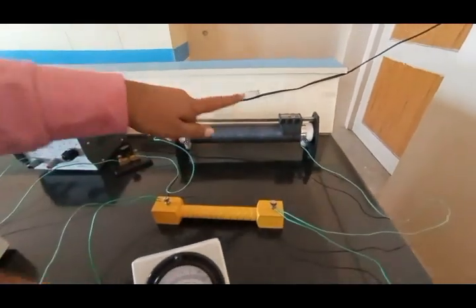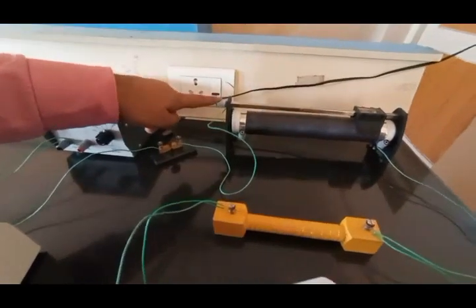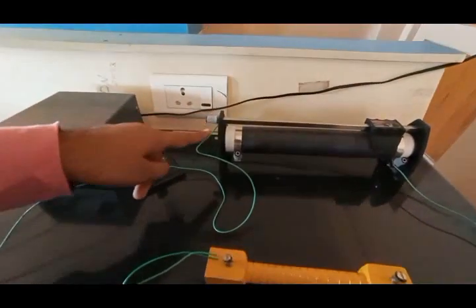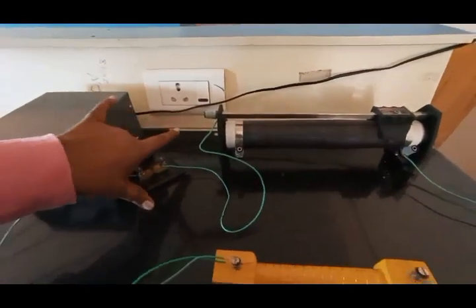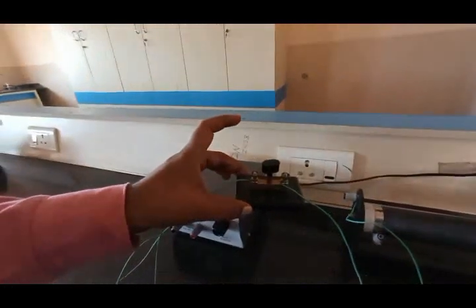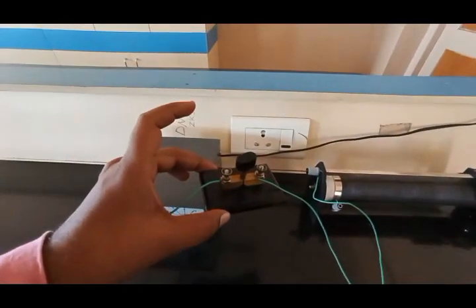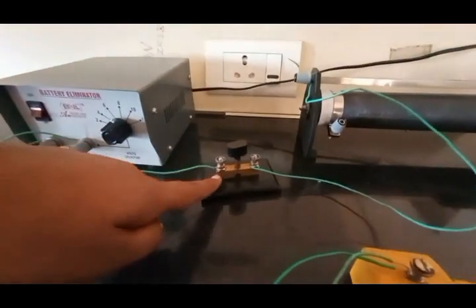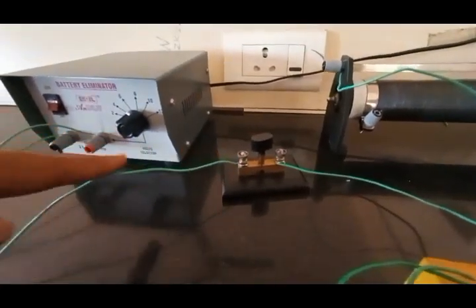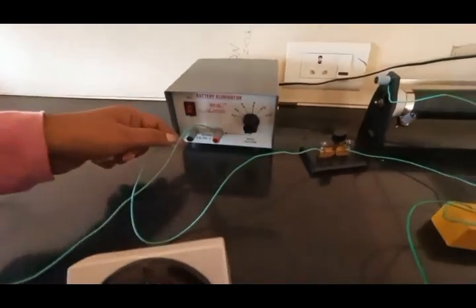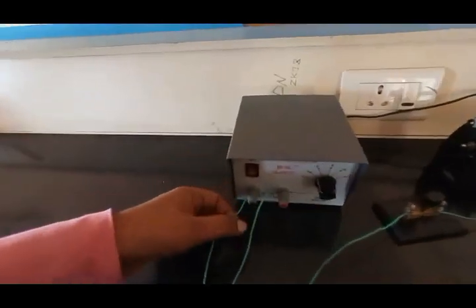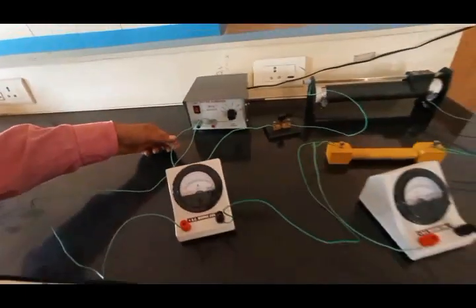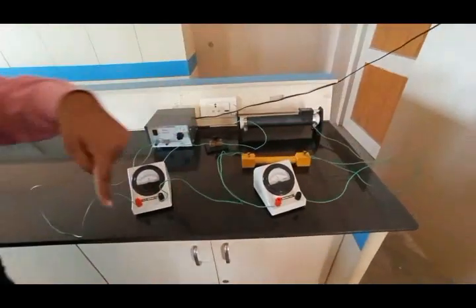Then for the other connection we will go to the other side of the rheostat, at the top end. So this top end of the rheostat will be connected to the key. Then the other end of the key will be connected to the negative of the battery. As per our circuit diagram, the connections were done. You can see the whole connections over here.